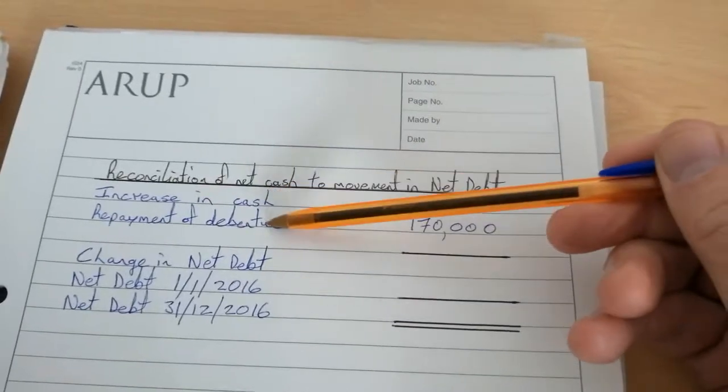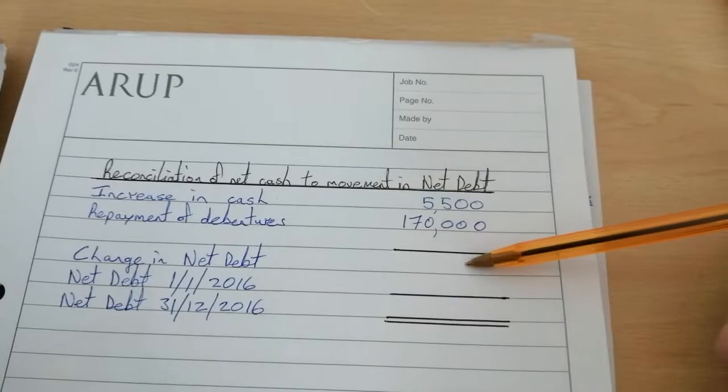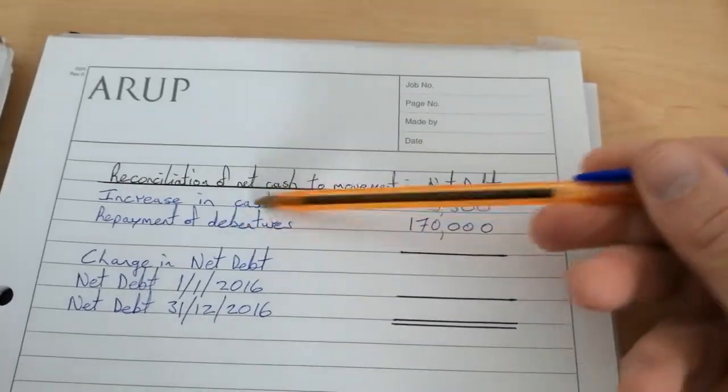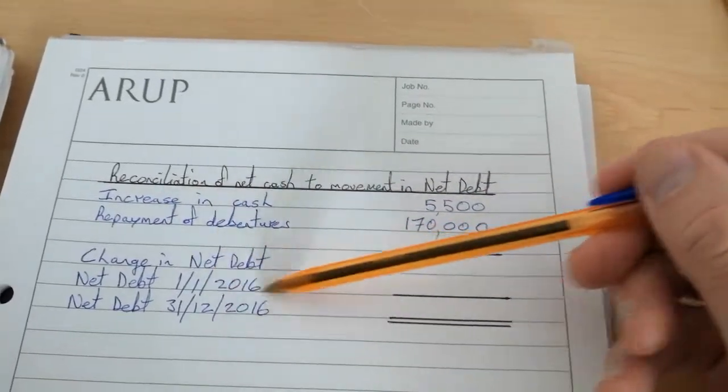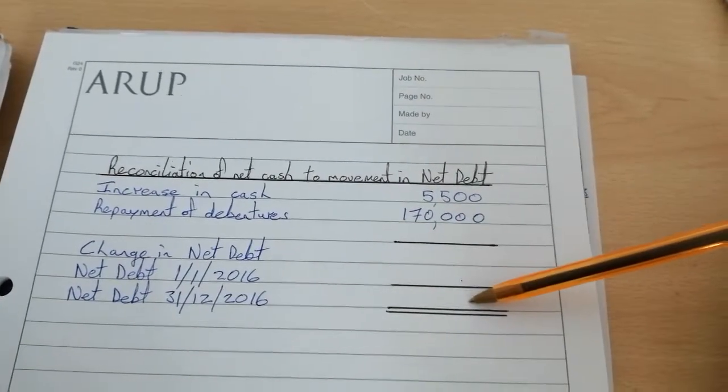So that's why there's going to be three things here that we're going to use when we're calculating the change in net debt. And also it's going to be these three things that we're going to use when we're calculating the net debt at the start of 2016 and at the end of 2016.